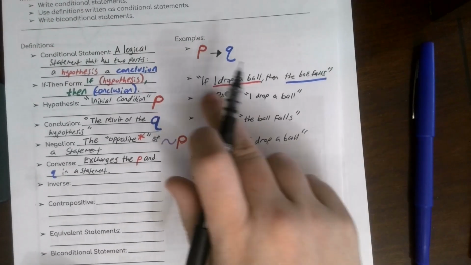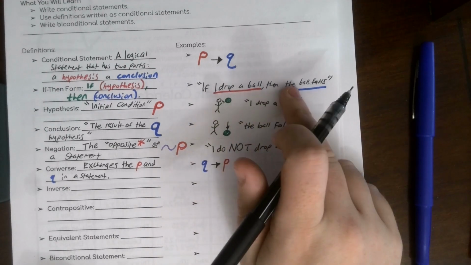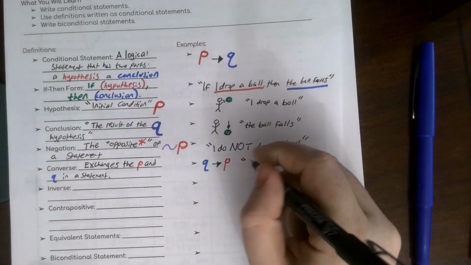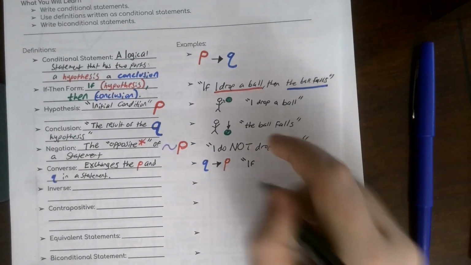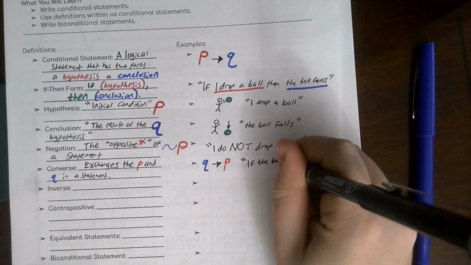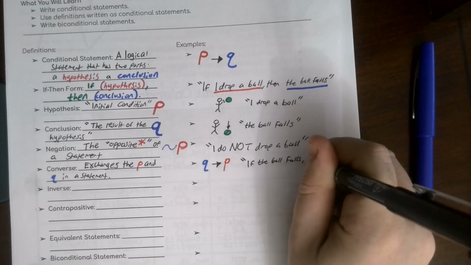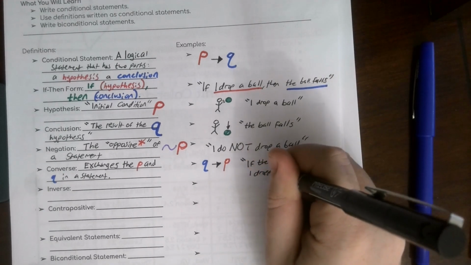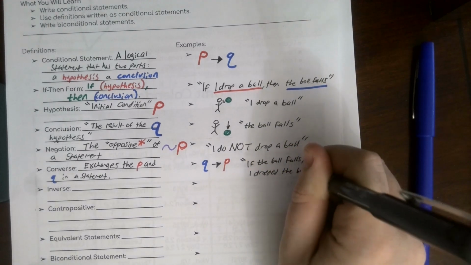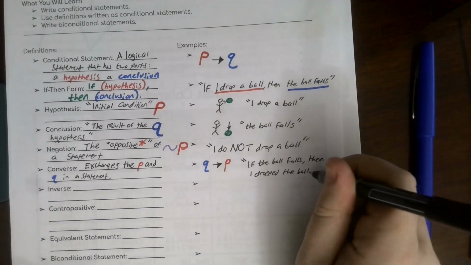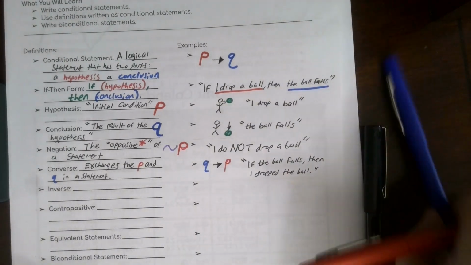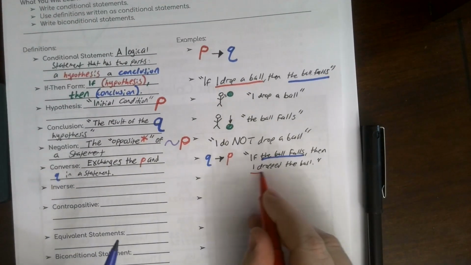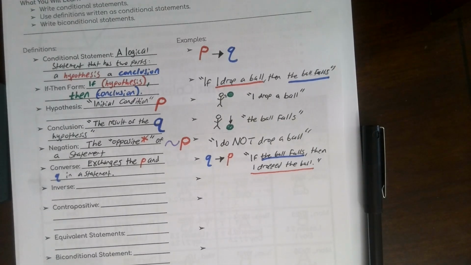So if our original conditional statement was, if I drop a ball, then the ball falls, we swap these two statements. If the ball falls, then I dropped the ball. Here, the conclusion comes first, and the hypothesis comes second. But it's still a conditional statement.